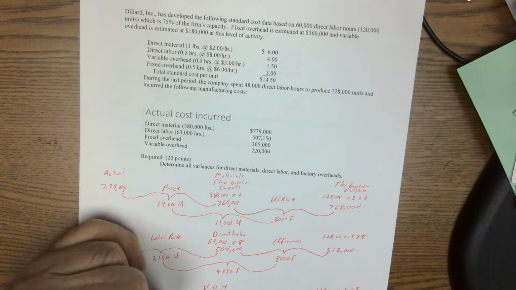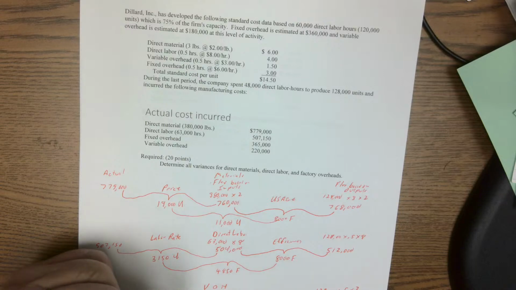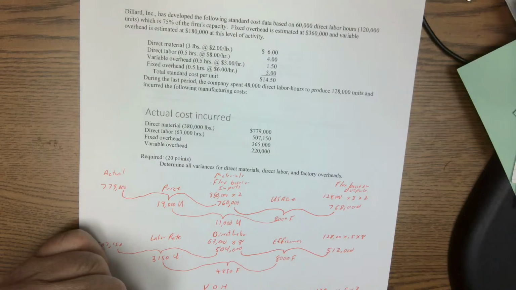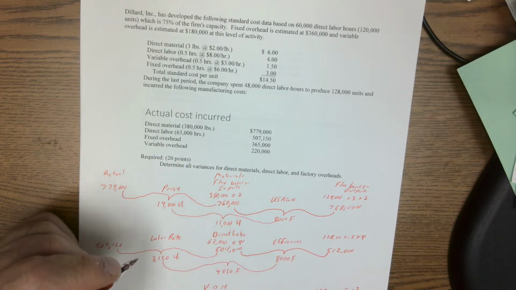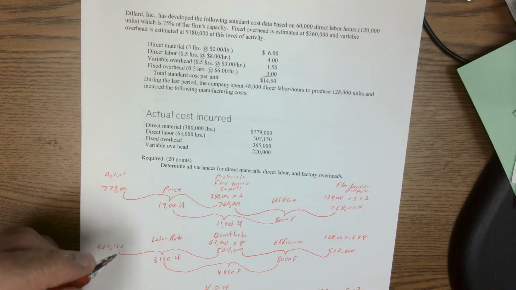And this is going to be, right, 31,000 unfavorable, and the total variable overhead is going to be 8,800 unfavorable.